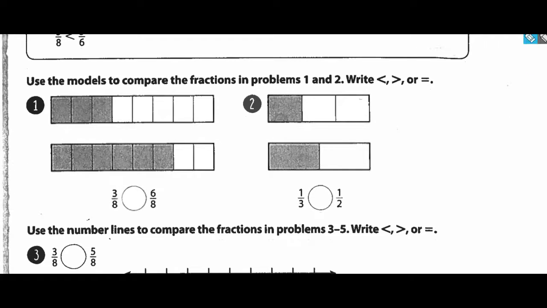So here's an example here. Here I have 1, 2, 3, 4, 5, 6, 7, 8 with 3 shaded in. Here I have 1, 2, 3, 4, 5, 6, 7, 8, with 6 shaded in. So 3/8 is less than 6/8. So that's the sign you would use. Here I have 1/3. This is 1/3. And this is a half. And so in this case, we know that 1/3 is actually less than a half.